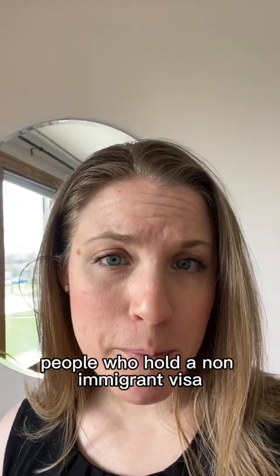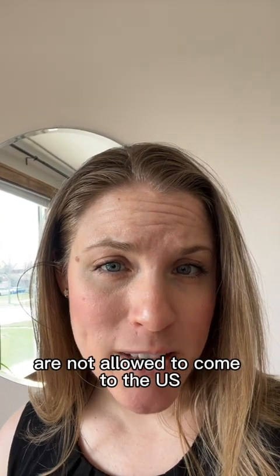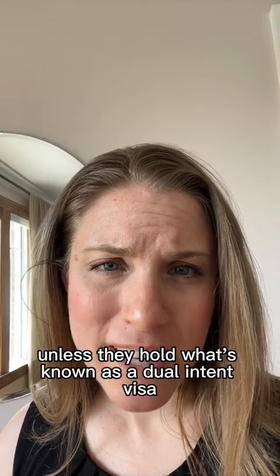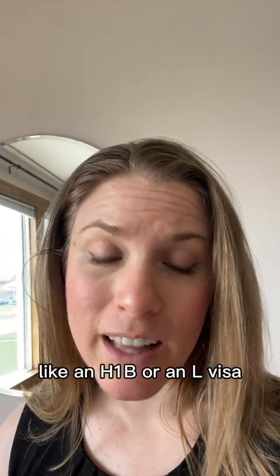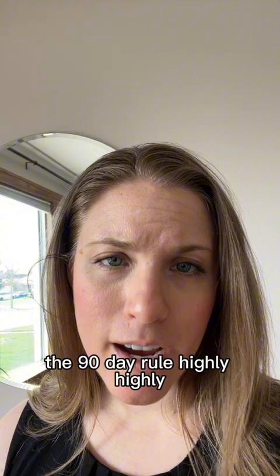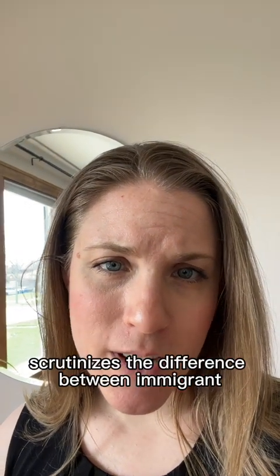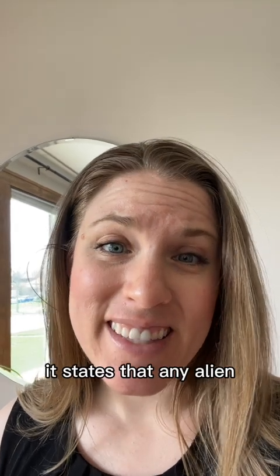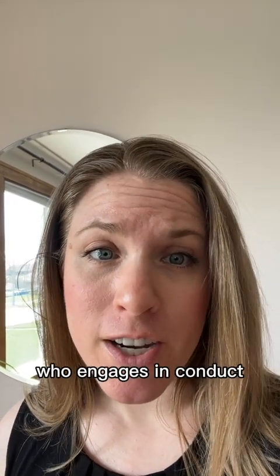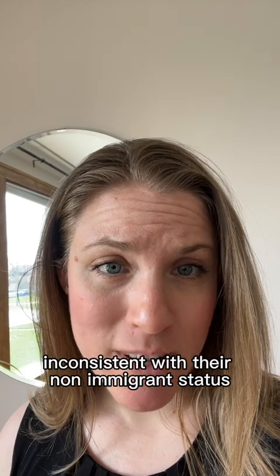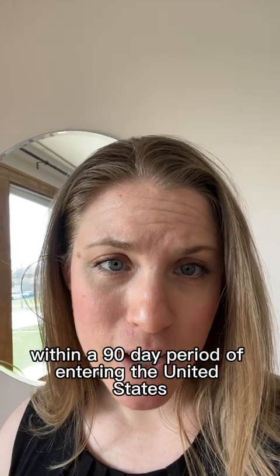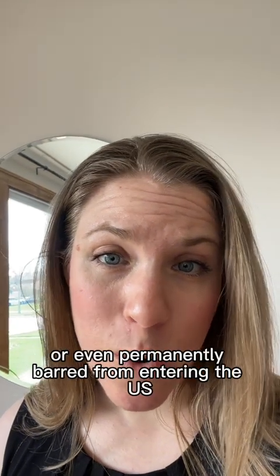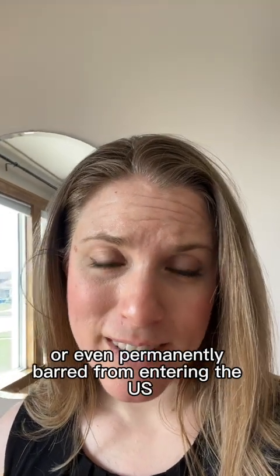People who hold a non-immigrant visa are not allowed to come to the U.S. with the intention of remaining there permanently unless they hold what's known as a dual intent visa, like an H-1B or an L visa. The 90-day rule highly scrutinizes the difference between immigrant and non-immigrant visa intent. It states that any alien who engages in conduct inconsistent with their non-immigrant status within a 90-day period of entering the United States may become inadmissible for a green card or even permanently barred from entering the U.S.